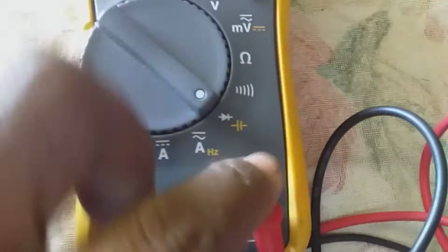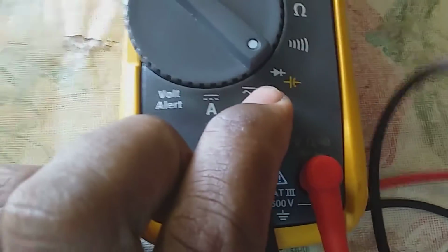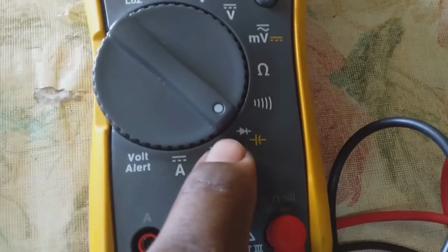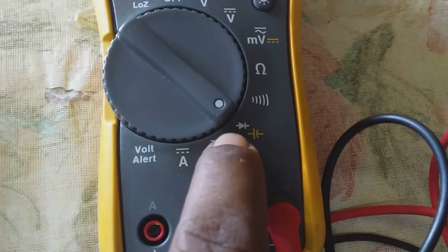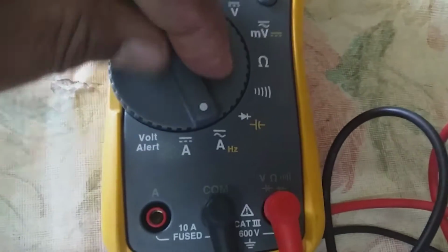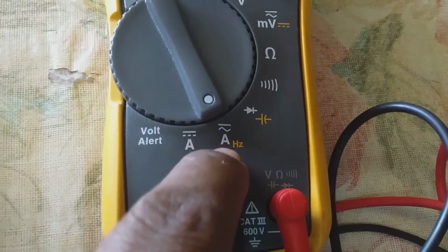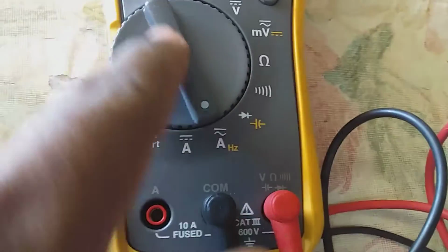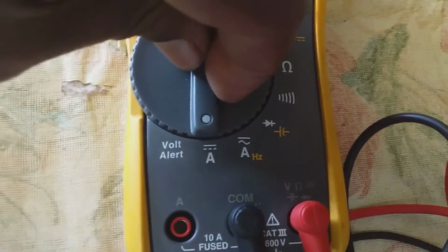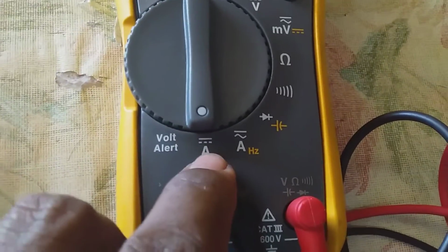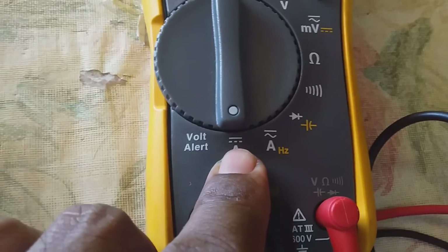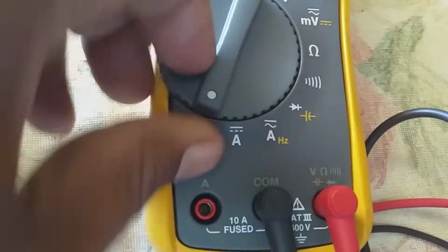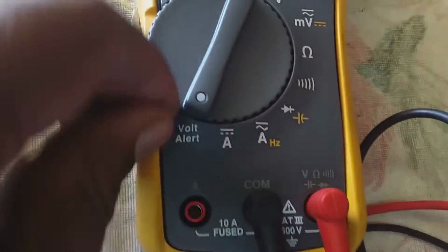Here we have a function where you can also test diodes, or you can use it to test a capacitor, whether it is good or not, or whichever way you want to connect the diode, if it is that way or not. Here we have AC current, and you can use this to test AC current once you select this function. This one is for DC current, and once you select it, see the symbol above tells you that you're measuring DC. And this function, voltage alert, tells you whether you have voltage or not in a system.